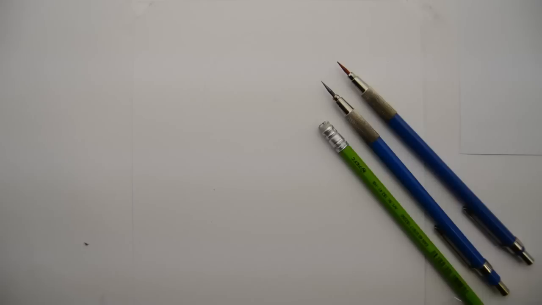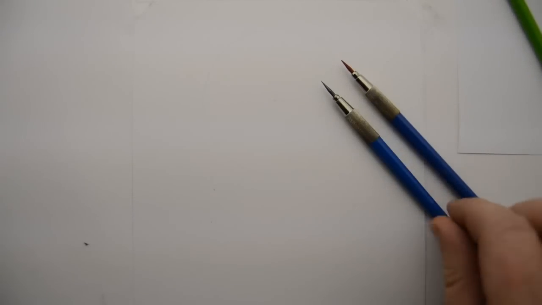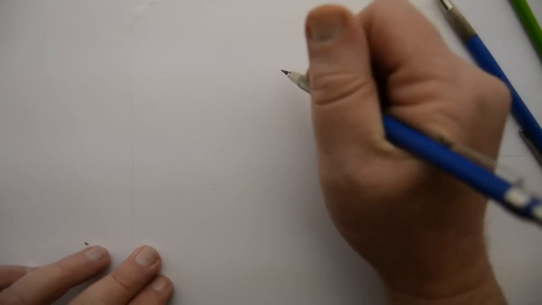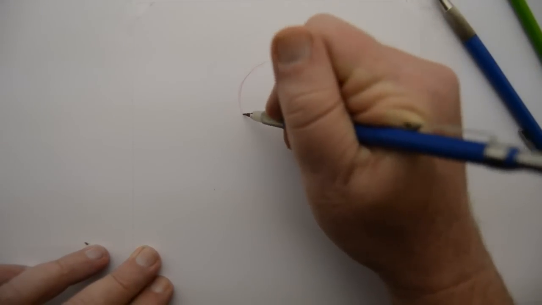Okay, let's take a look at the way the eyelids fit over the eyeball. For this lesson I'm going to be using a red wax pencil, a graphite pencil, and my eraser. So the first thing we're going to do here is draw a circle.